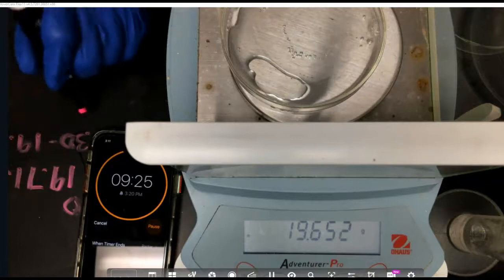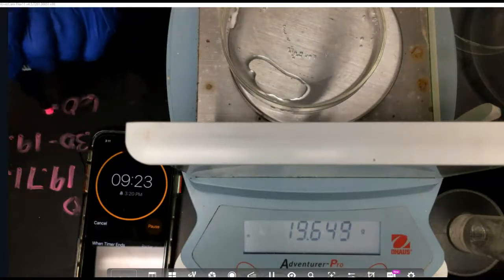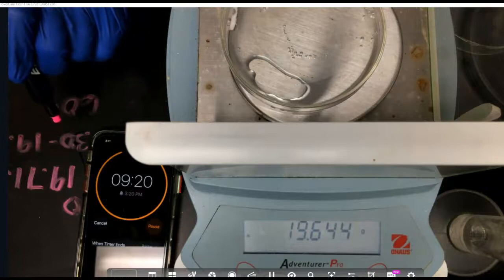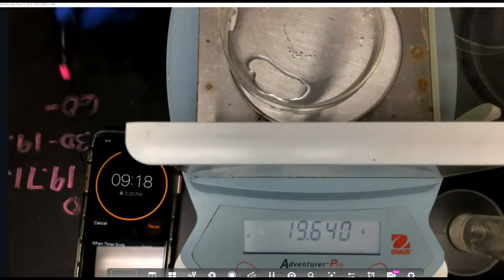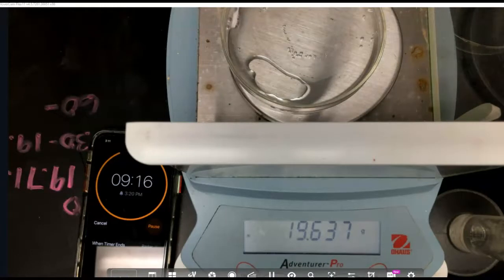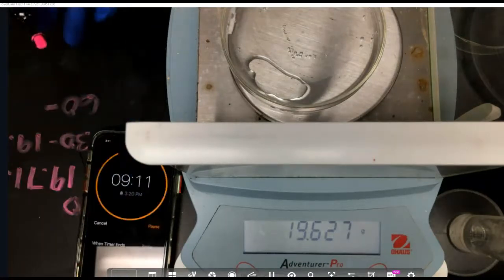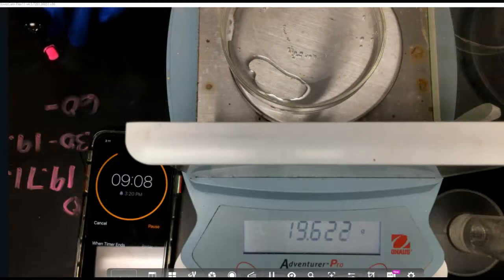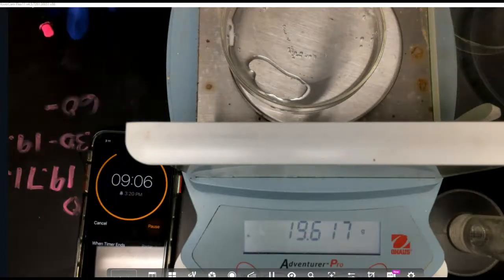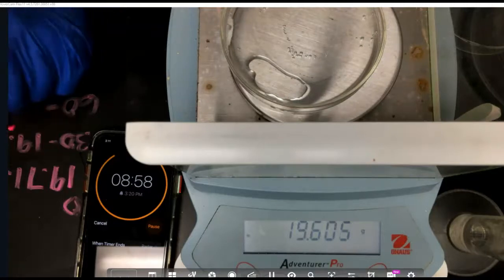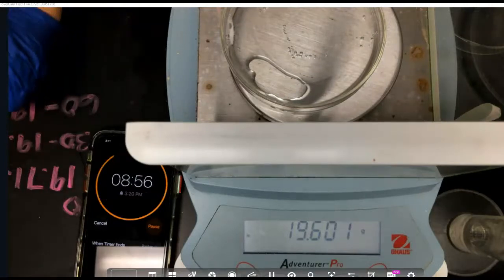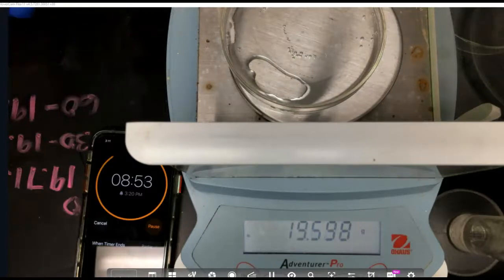19.662 grams. And then at 60 seconds, we're almost there, we're going to record that as 19.607. And I'll go ahead and record the rest of the data after I pause this so that you can get all the data.